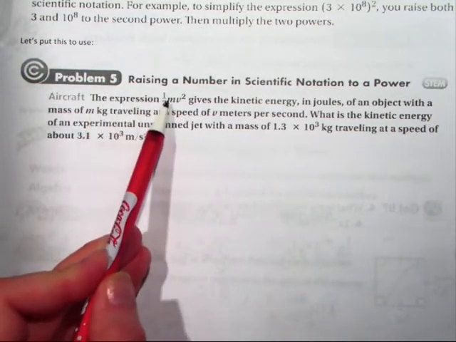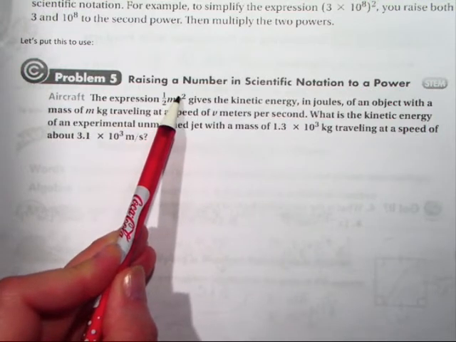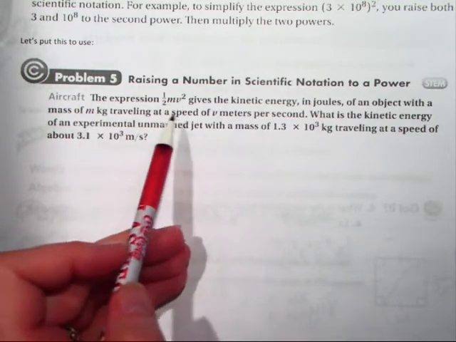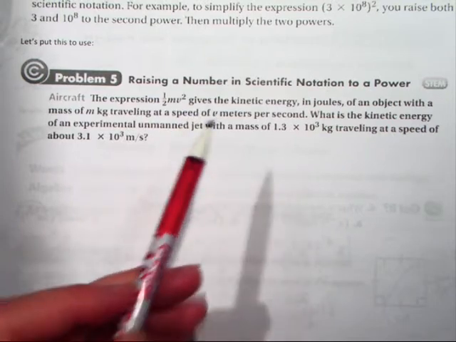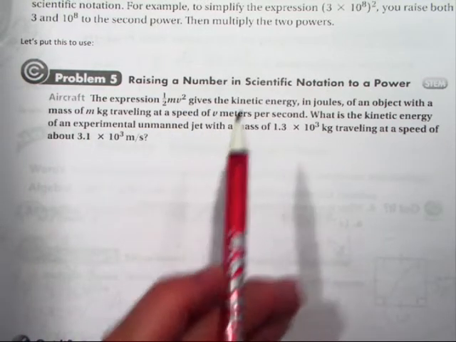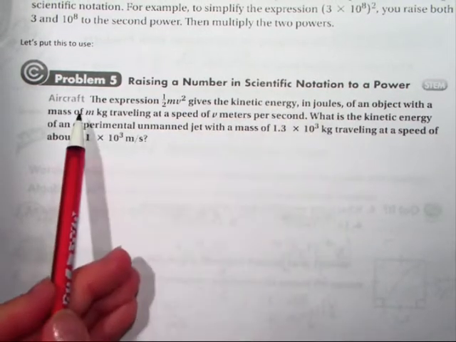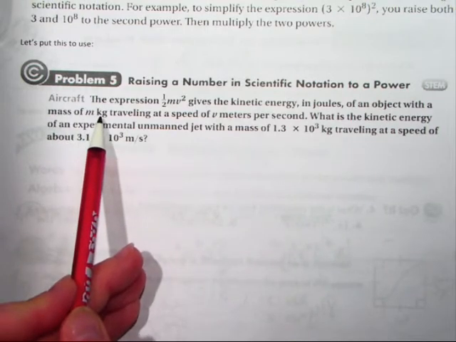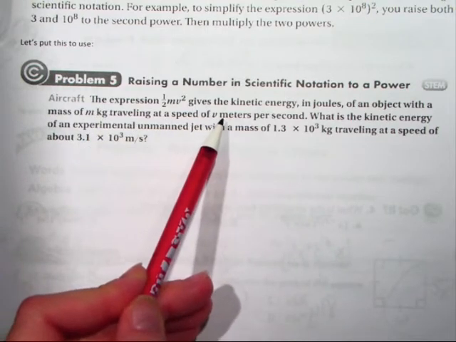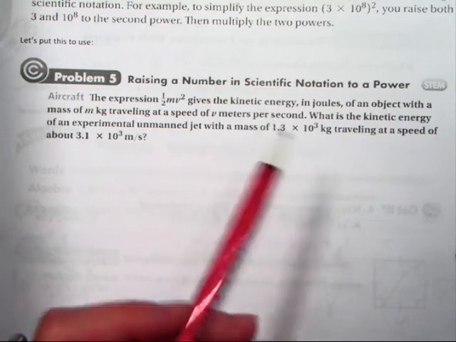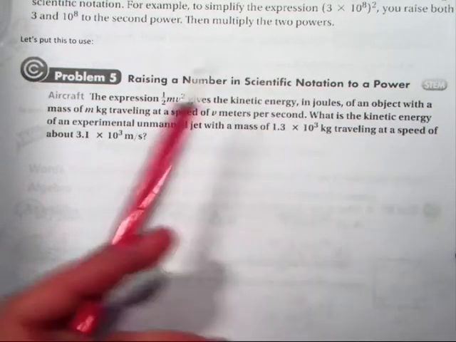Okay, raising a number in scientific notation to a power, and that's what all of 7 is about, is a power to a power. Okay, here we go. The expression 1/2 mass times velocity squared, that's what mv squared means, gives the kinetic energy, that's the energy of movement, in joules, of an object with a mass of m kilograms traveling at a speed of v meters per second. Yeah, in physics we tend to use meters instead of feet.